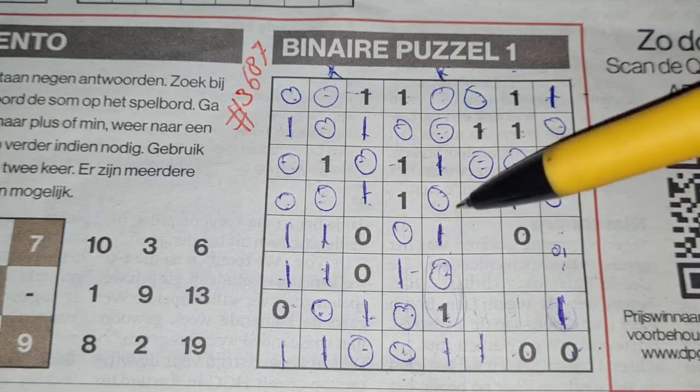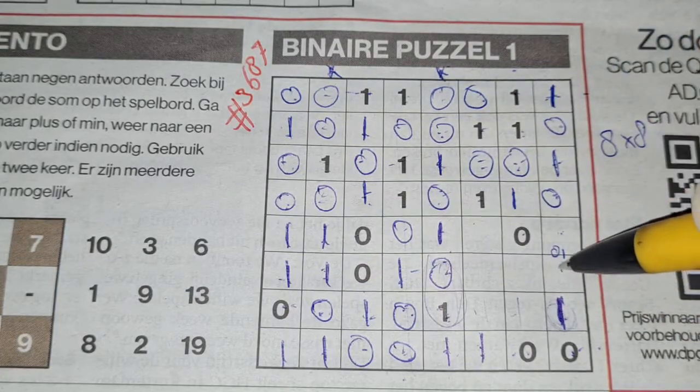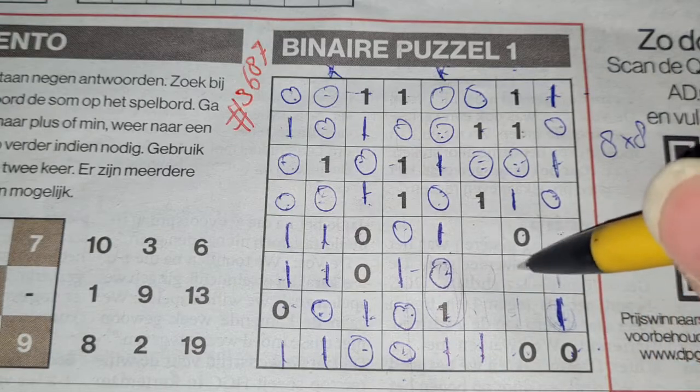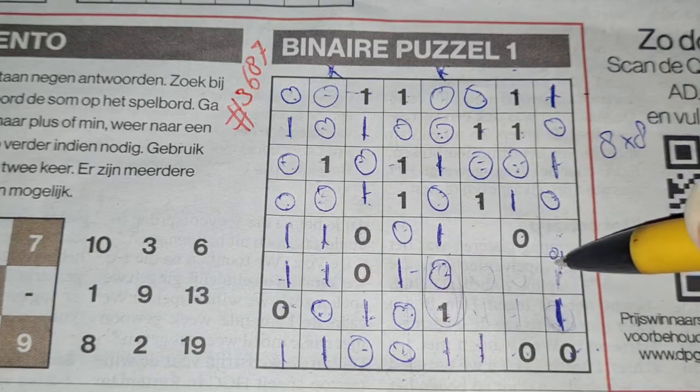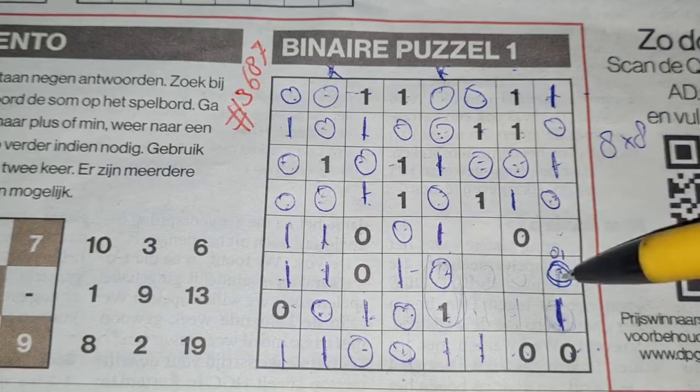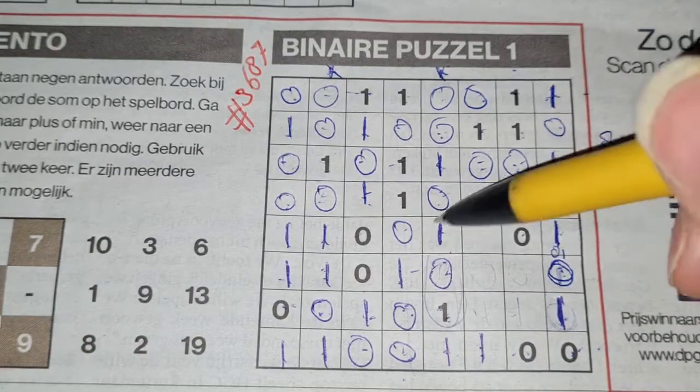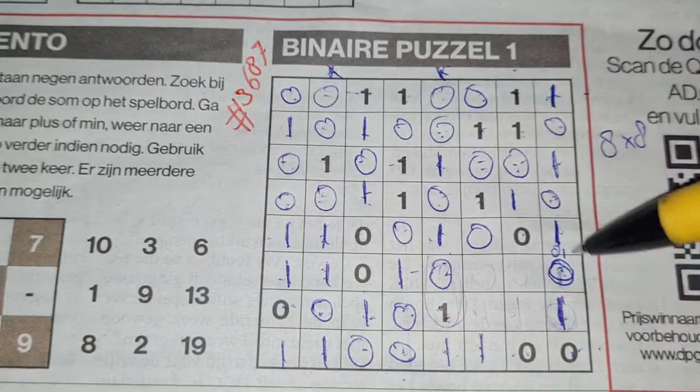1, 2, 3. 3 ones. If I place number 4 here, then we have 3 O's in this row. Not allowed by one of the rules, so this cannot be a 1. This should be an O. Between 2 O's comes a 1. Now we have 4 ones, so the rest are O's.